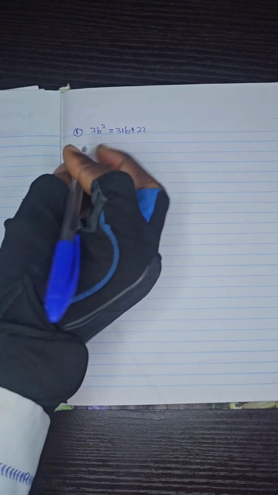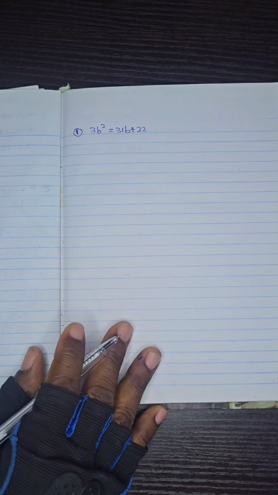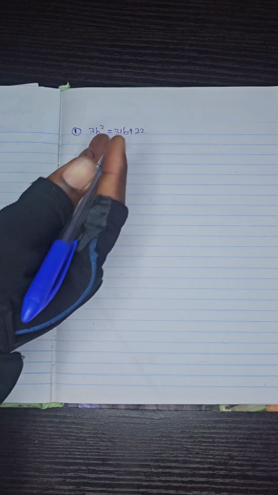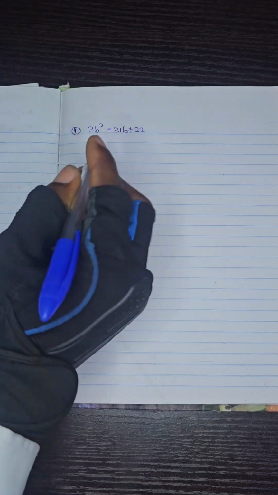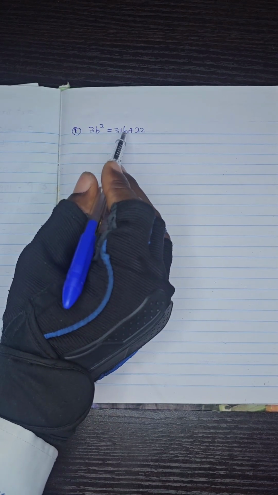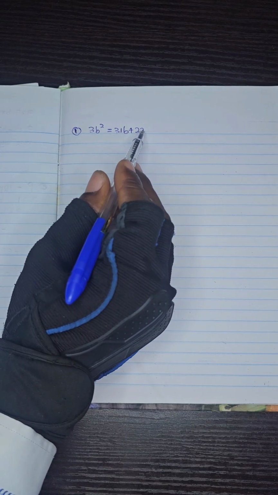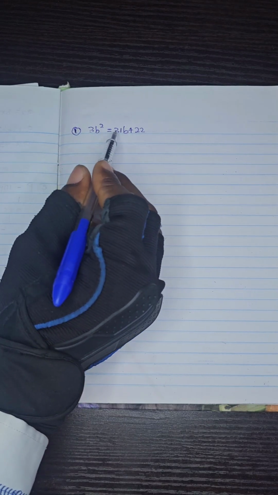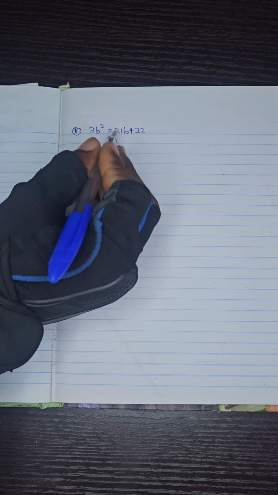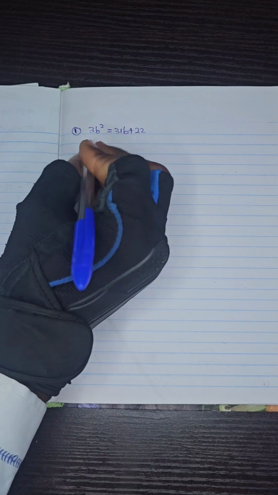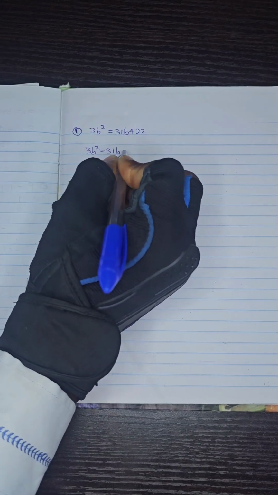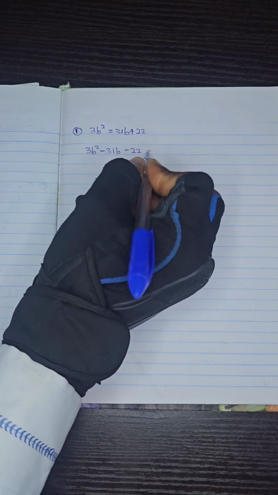So let's solve number 1 of exercise 3a. Mind you, whenever you have an equation, try to bring it back to 0 and follow the order. The one that has the square will be first, followed by the one that has a coefficient of 1, followed by the constant. In this case, this is not equal to 0. To make it equal to 0, we'll bring this one to this side, bring that one to this side, and now both of them are positive. When you bring them over, they will come with a negative sign. So this will be 3b squared minus 31b minus 22 equal to 0.